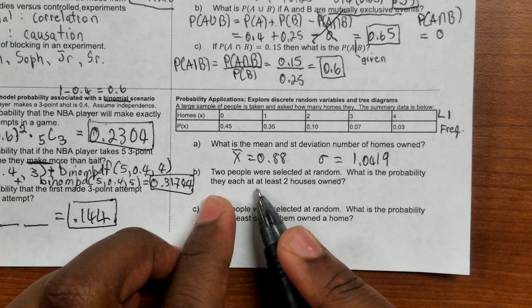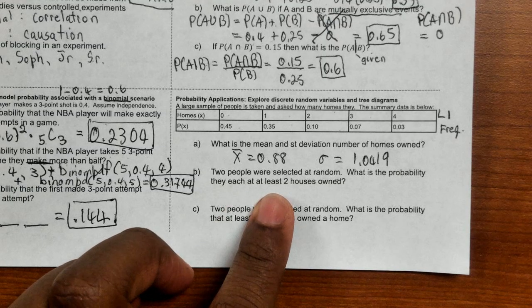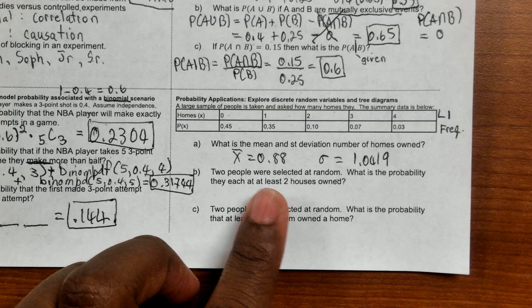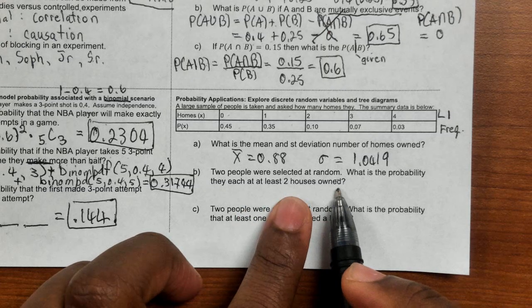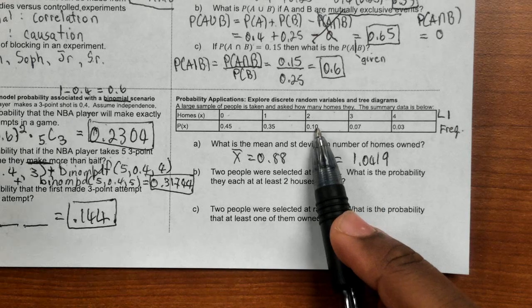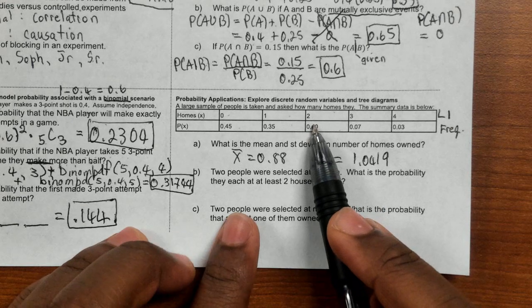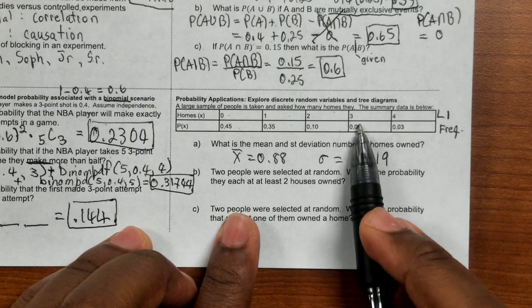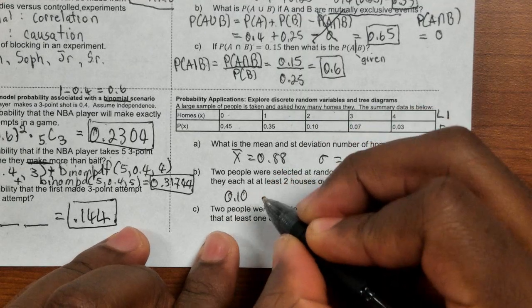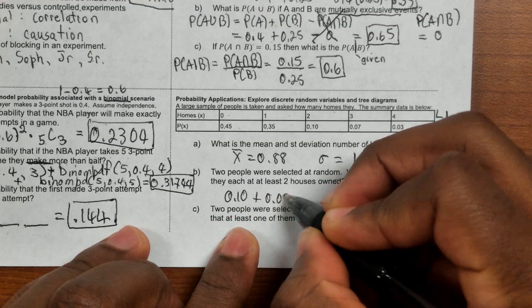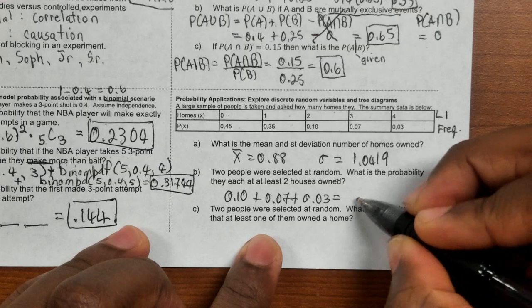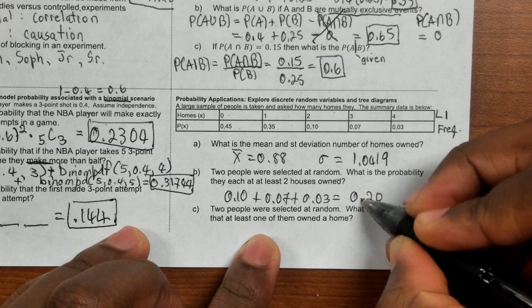Now it says 2 people were selected at random. What's the probability that they each had at least 2 houses owned? In this case, when I'm figuring out at least 2 houses owned, I'm figuring out 2 or more, because the smallest I can have is 2. So I would need to add up the probability of 2, 3, and 4 houses: 0.1 plus 0.07 plus 0.03, and that would give me 0.20.